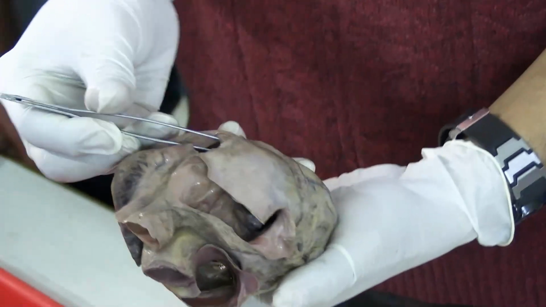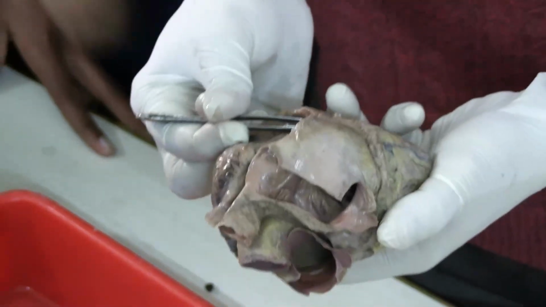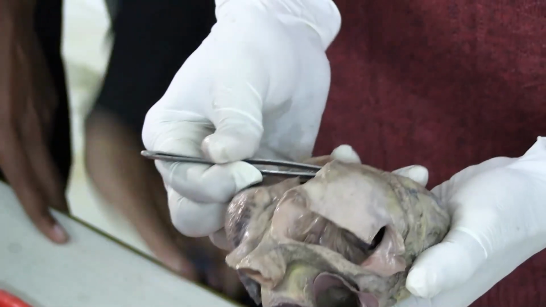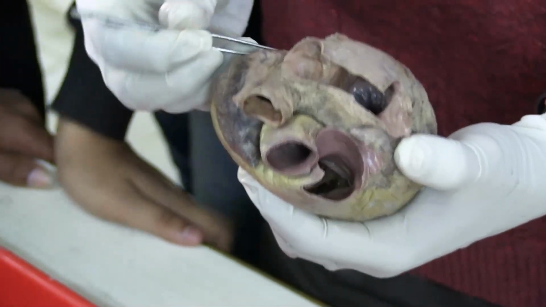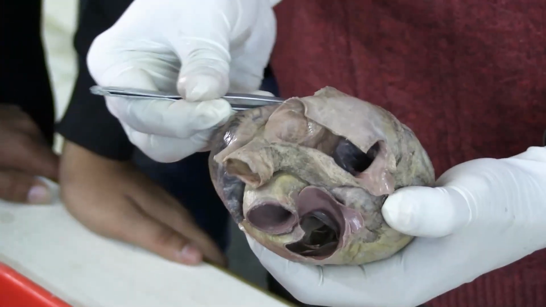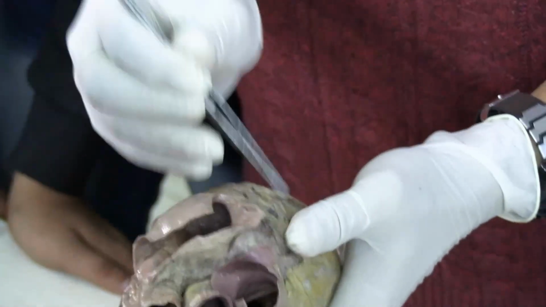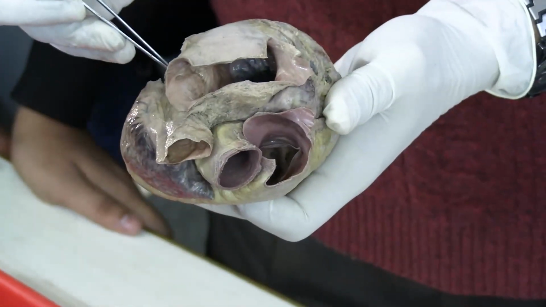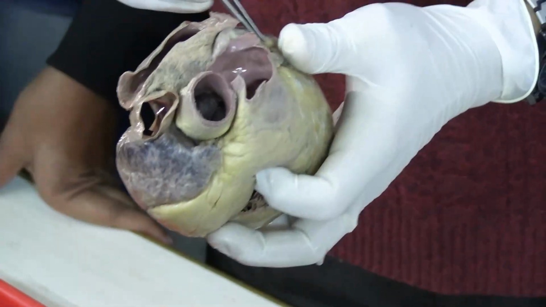You can see the opening. This is the opening of the coronary sinus. This is the right atrium. Here you can see the opening of the coronary sinus. So the coronary sinus is the major venous channel of the heart.